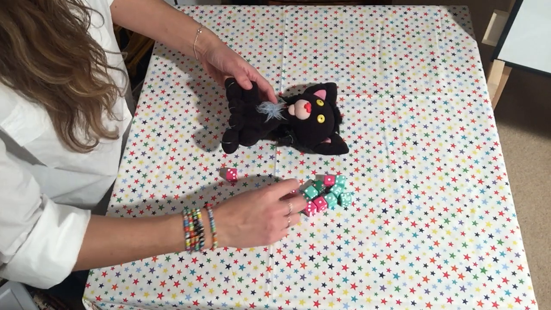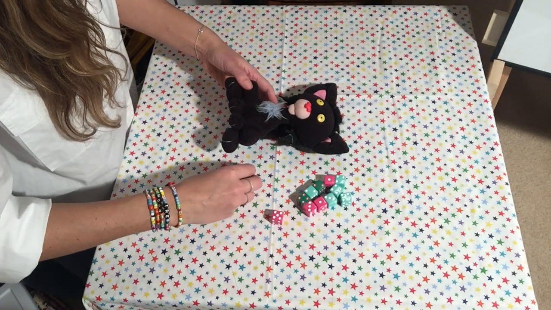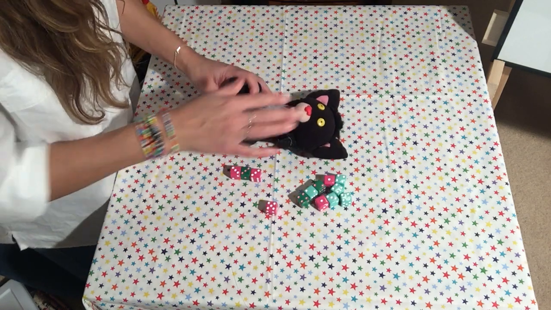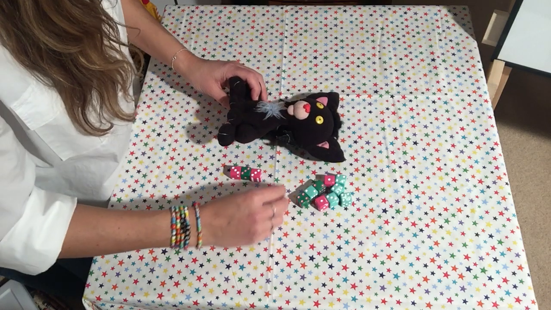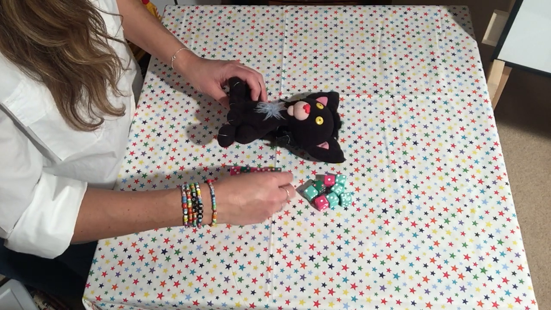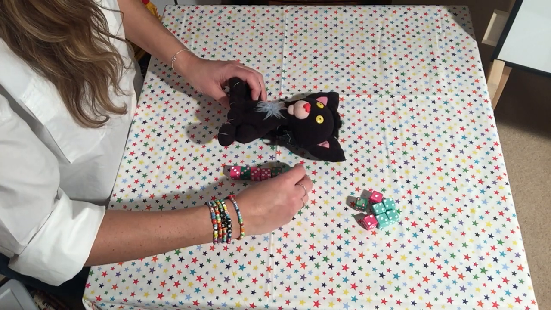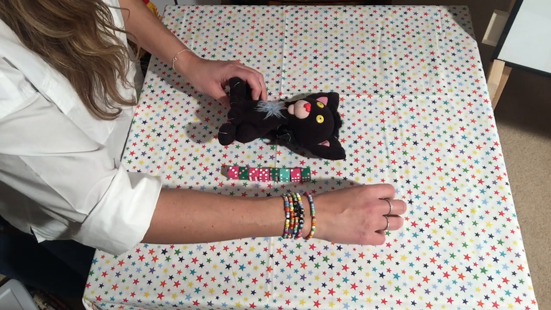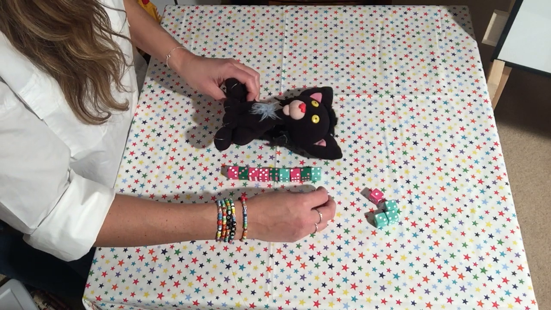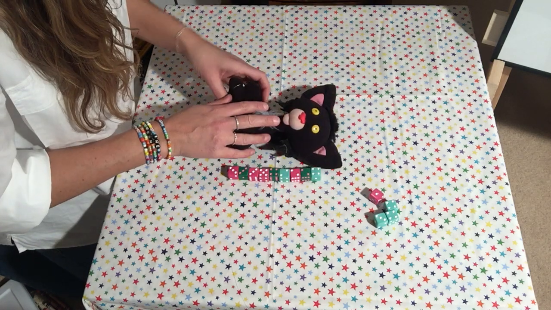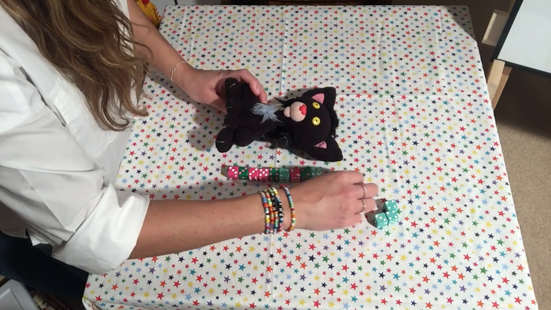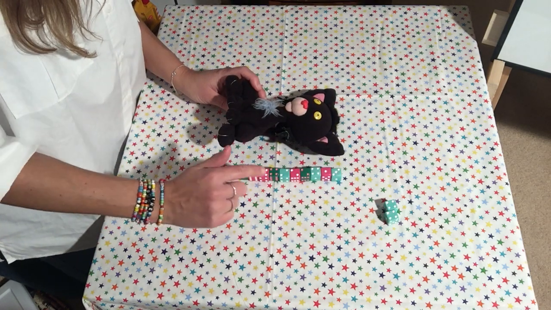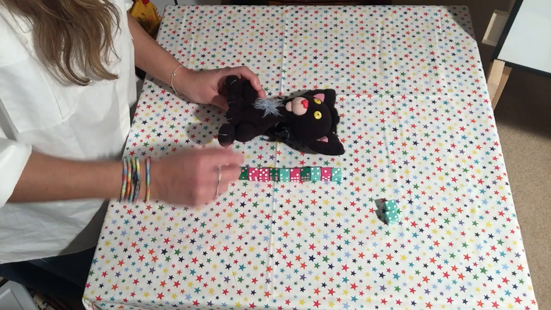Let's see. 1, 2, 3. Hold still. Almost done. 4, 5, 6, 7, 8, 9. You're almost done. 10, 11. You are 11 dice long.